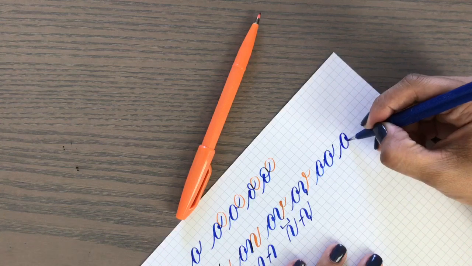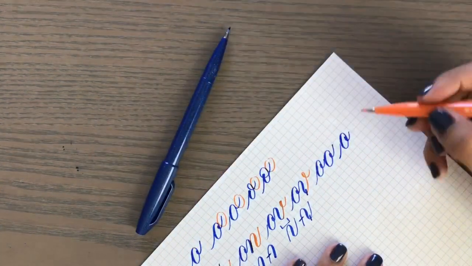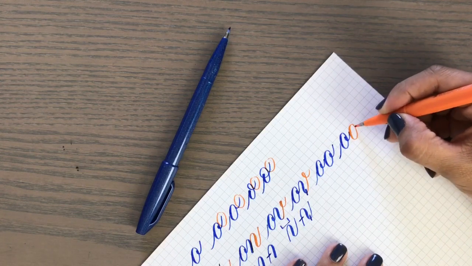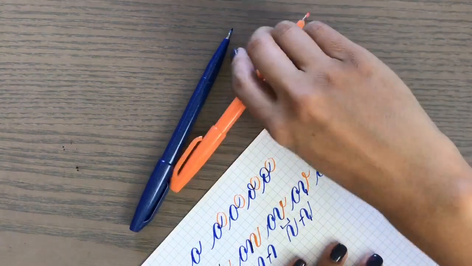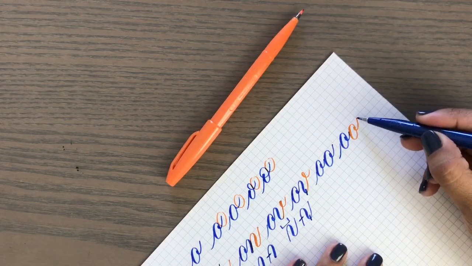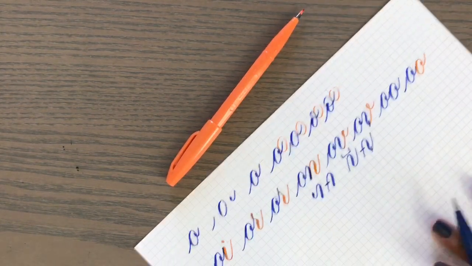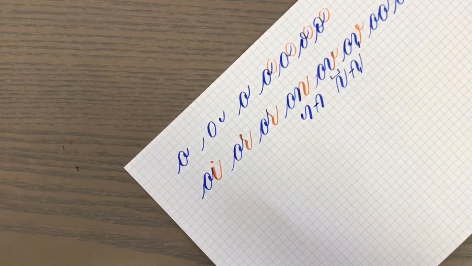I'll do it again with a different colored pen here. So you can see if I create an oval, I don't want to miss that curved part of the oval. And so that's why that exit stroke stops a little bit below the waistline. But on this orange O, I go all the way up to the top just in good practice.